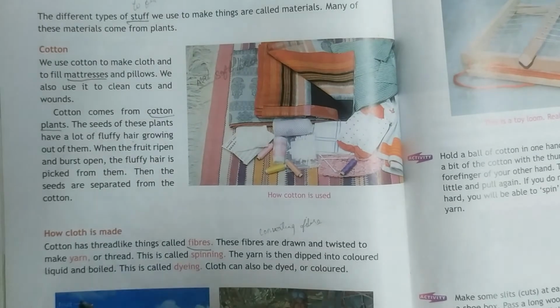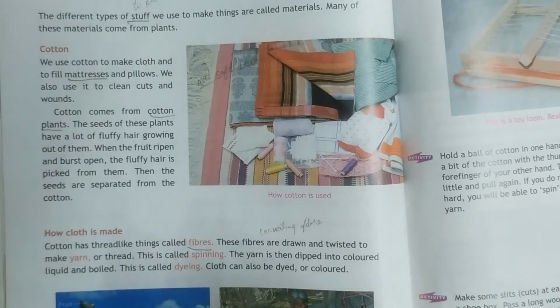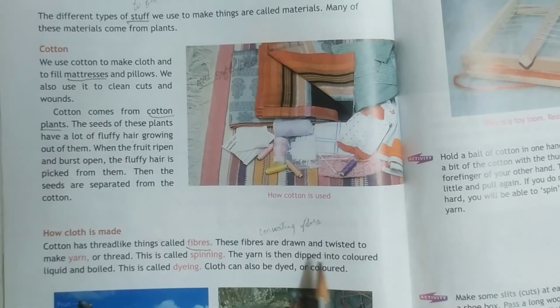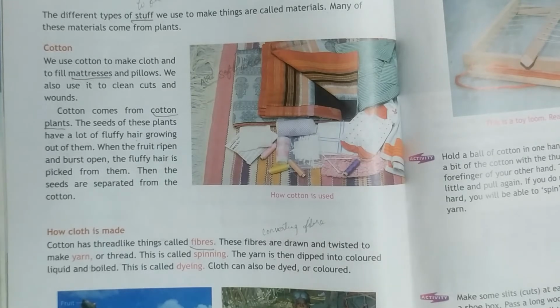And this process, making the cotton into thread, is called spinning. What is it called? It is called spinning. And the yarn is then dipped into colored liquid. We need different colors for different types of clothes, isn't it? One will like yellow, one red and blue. So for different colors, we have to dip that thread.